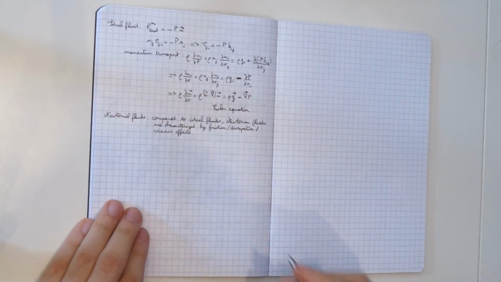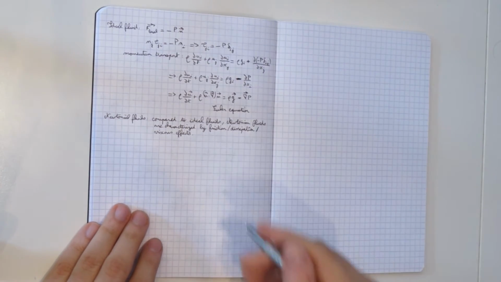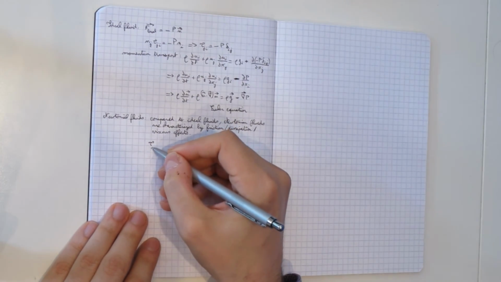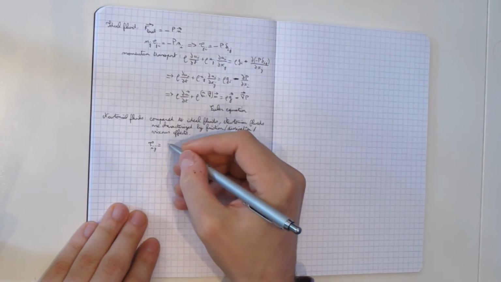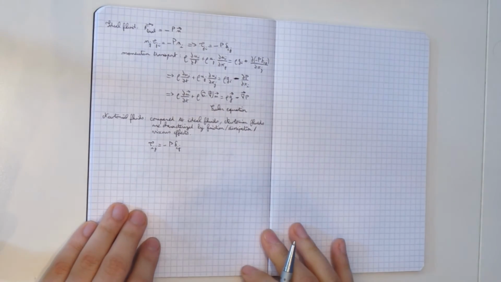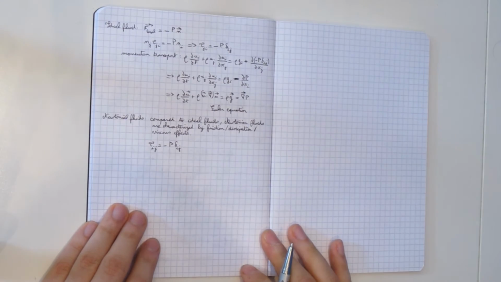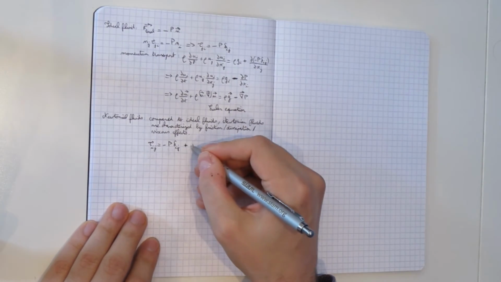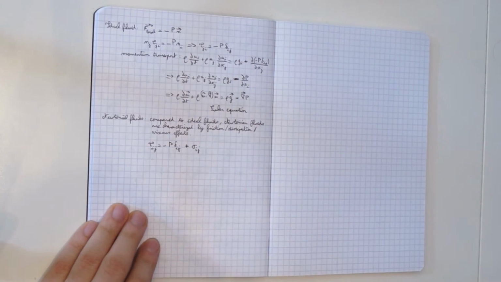What is it? It is nothing else than adding to our stress tensor. So we had our stress tensor written up, tau ij, and that was minus the pressure on the diagonal. So minus the pressure times the Kronecker delta, ij. And what we're going to do is just add a viscous stress tensor.